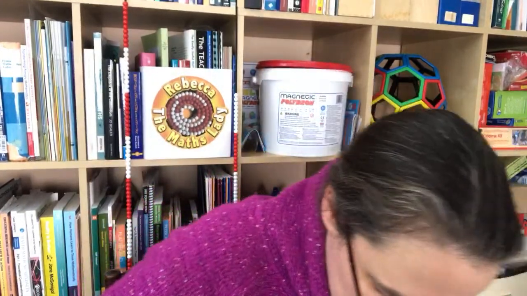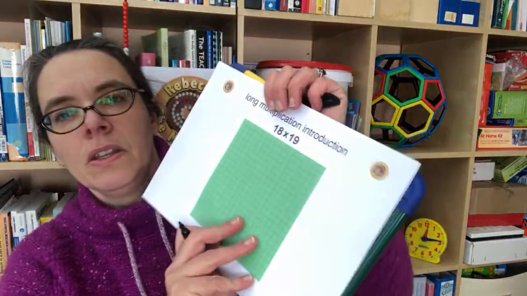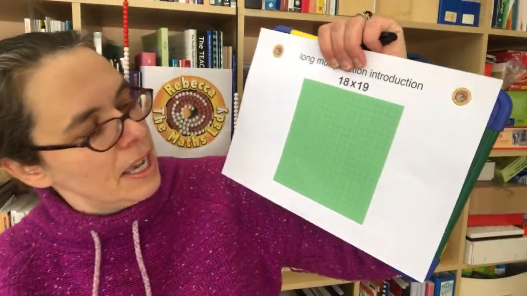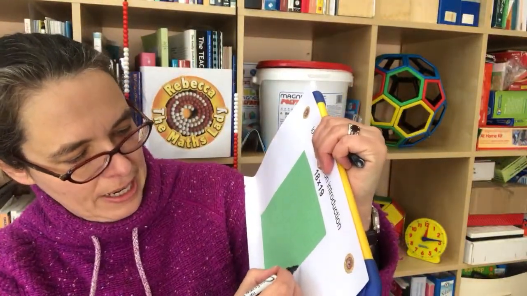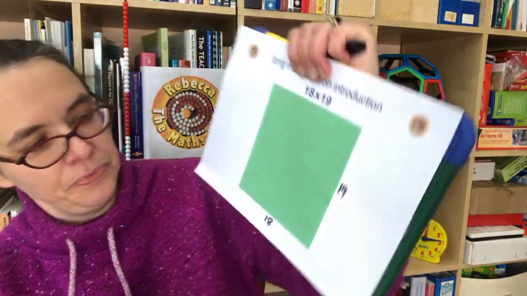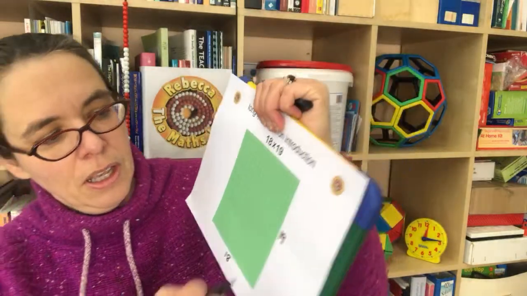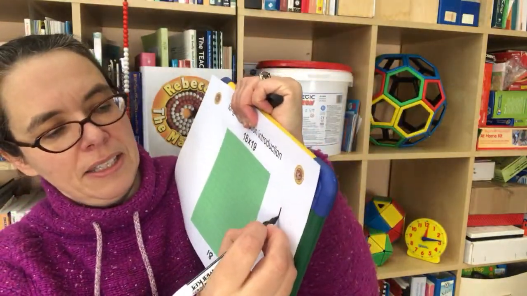Let's look at one of these. Let's look at this one. 18 times 19. Let's just check which way we're going. 3, 6, 10. I think the 19 is up the way it is. That's 19. That's 18. And so I can set that up like that.